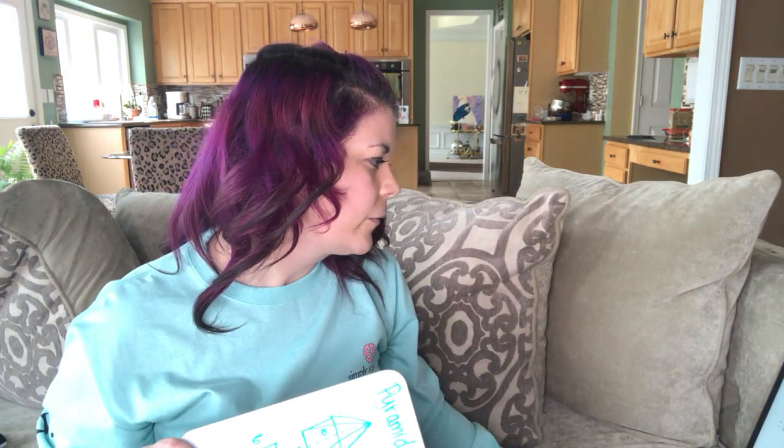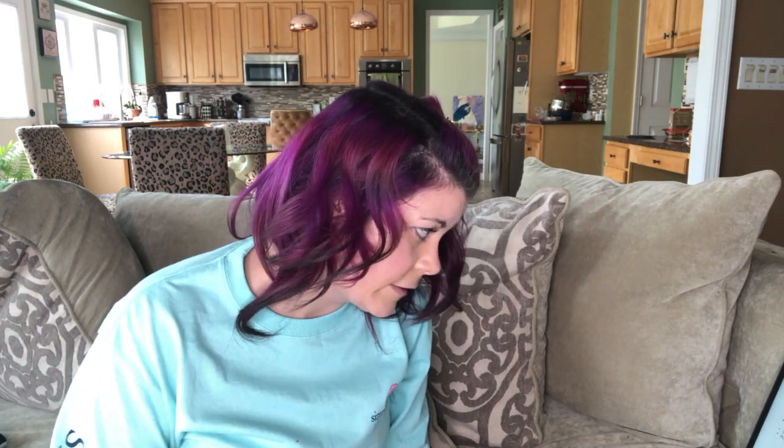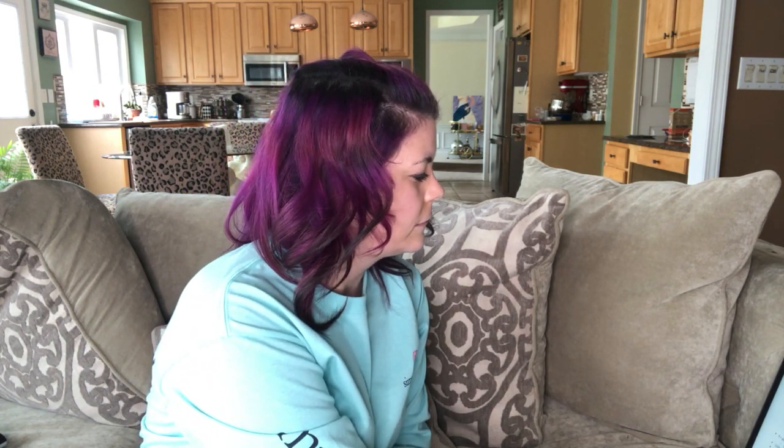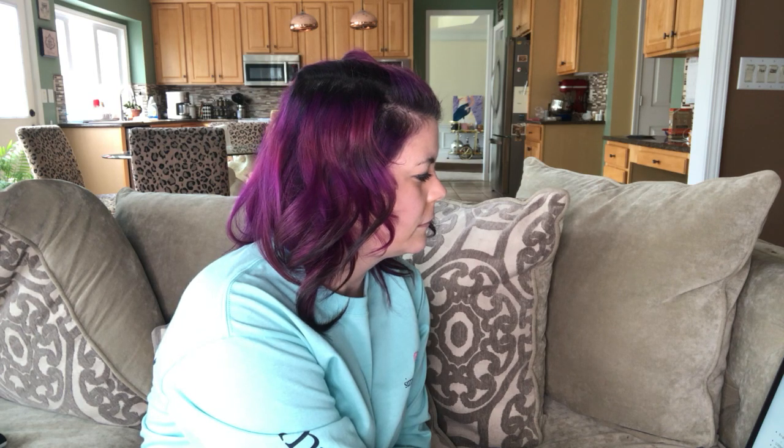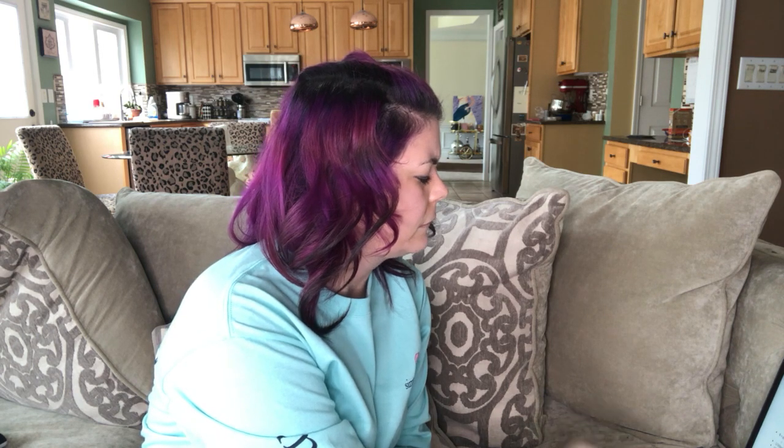Okay, let's do a cone. So a cone's volume is the area of the base, which is a circle, so that's pi r squared, and then h.